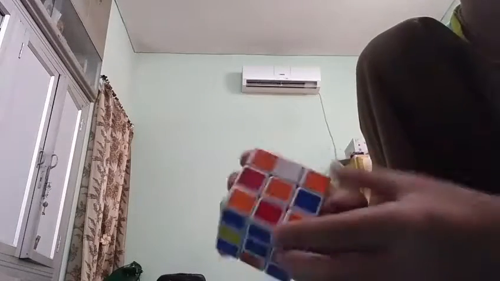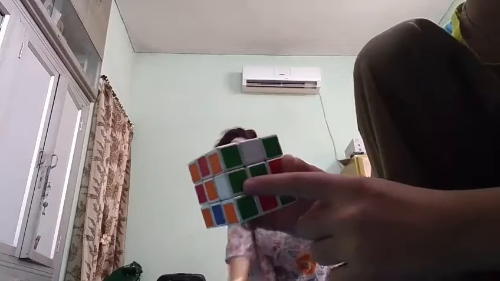So first we're gonna look around the cube, the middle layer only. So I found one white one, but here is green.